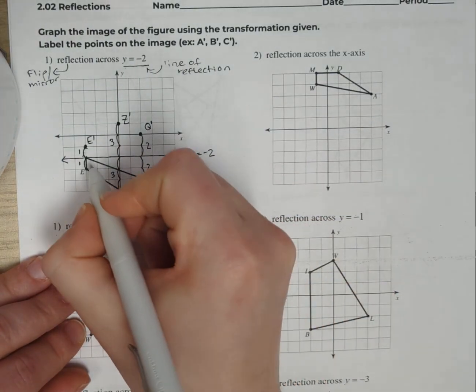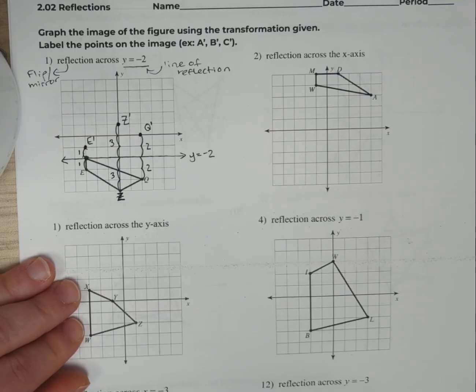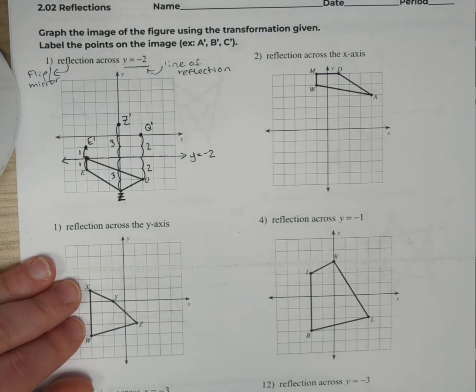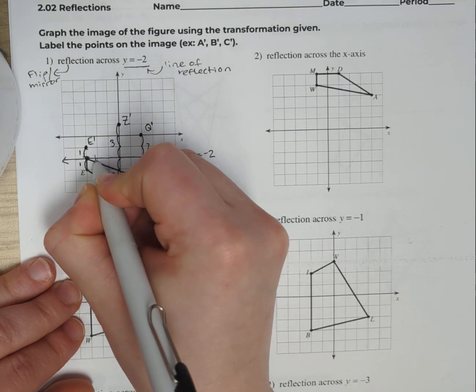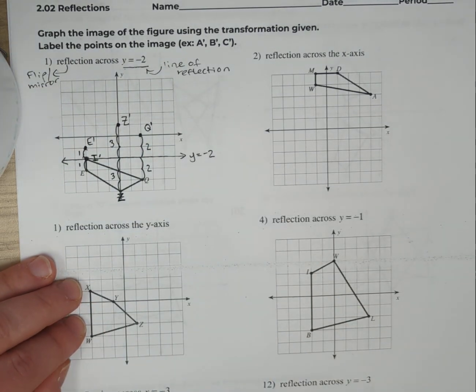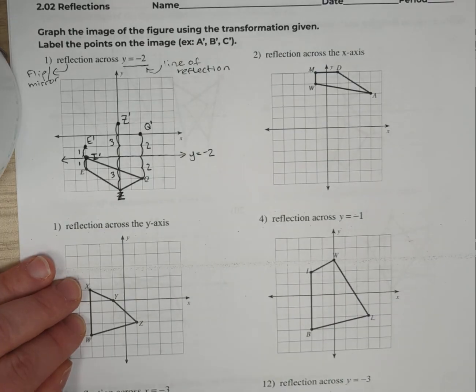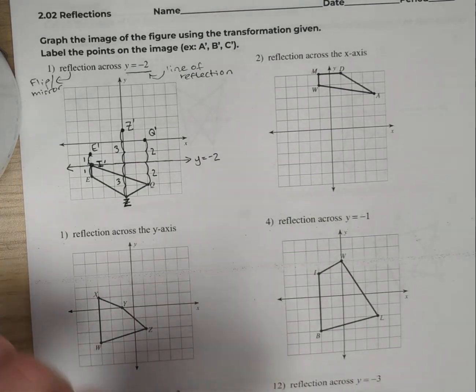Finally, notice how this point right here is already on the line. You can call that a distance of 0 from the line. So that's not going to move at all. We're just going to keep it on that line. Label that I prime. All right, now we're going to just connect the dots to create our image.